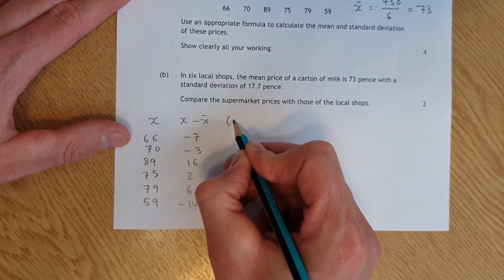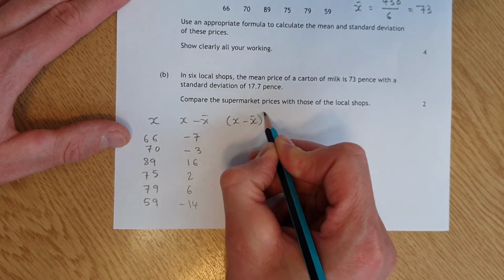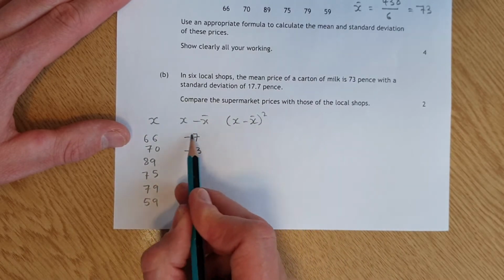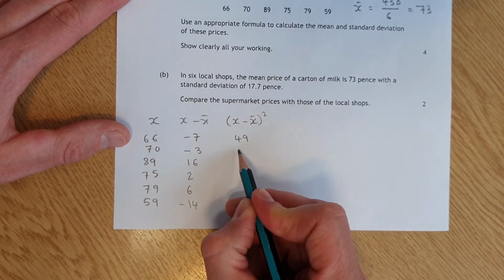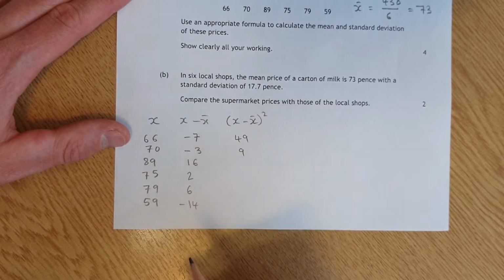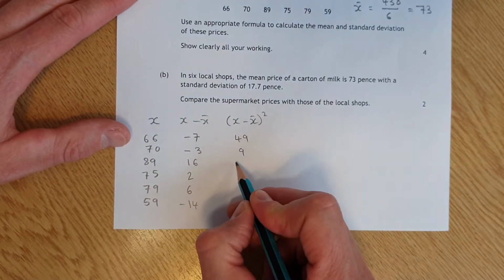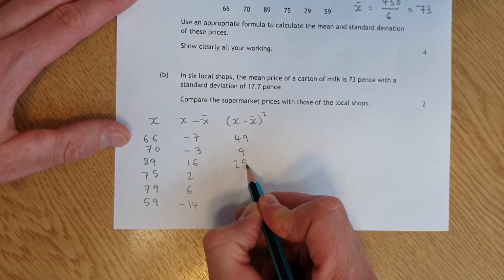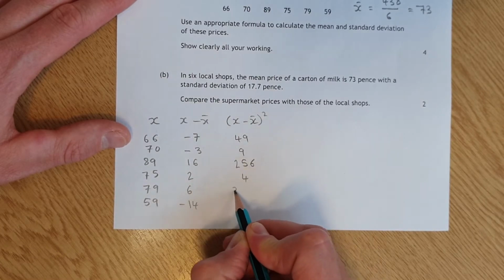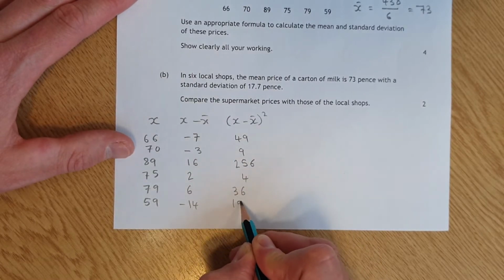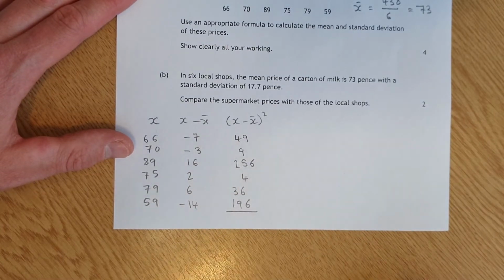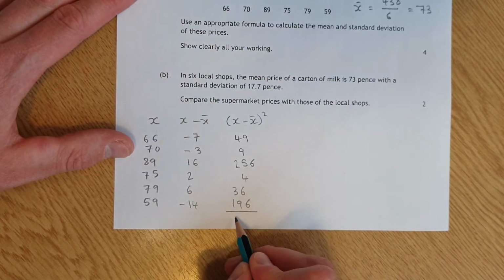And the third column is where we square the difference. So x minus x bar, squared. So it's this thing squared. There should be no negatives in the third column, because when you square negative 7, you're squaring a negative, you get a positive. And if we add all those up, we get 550.